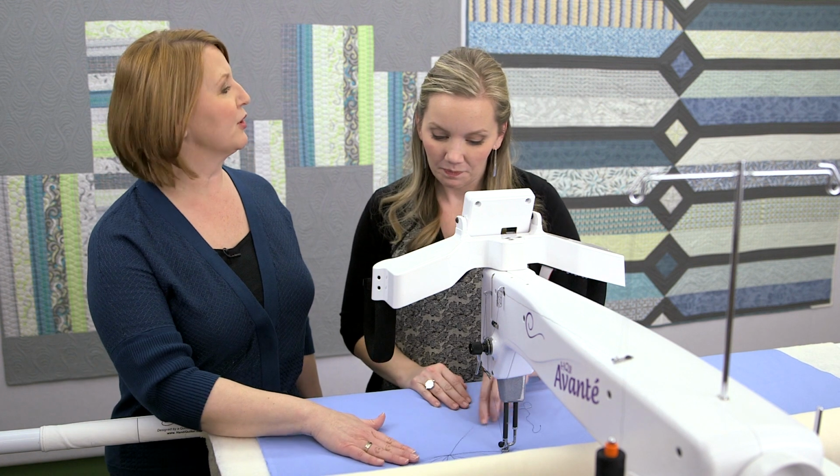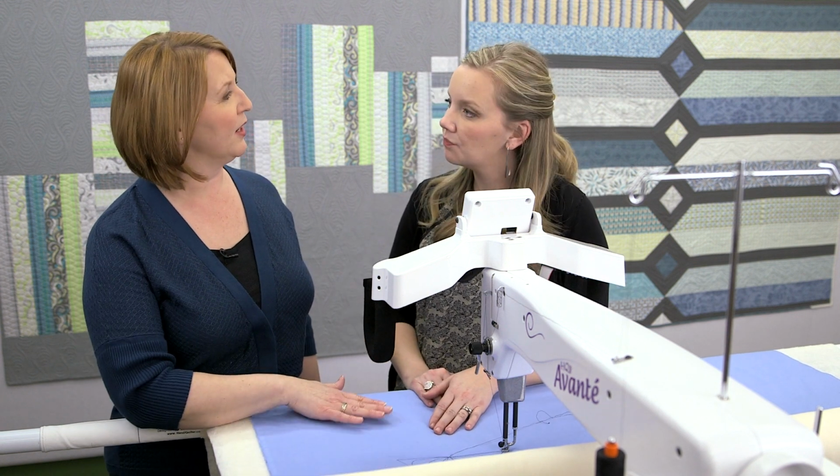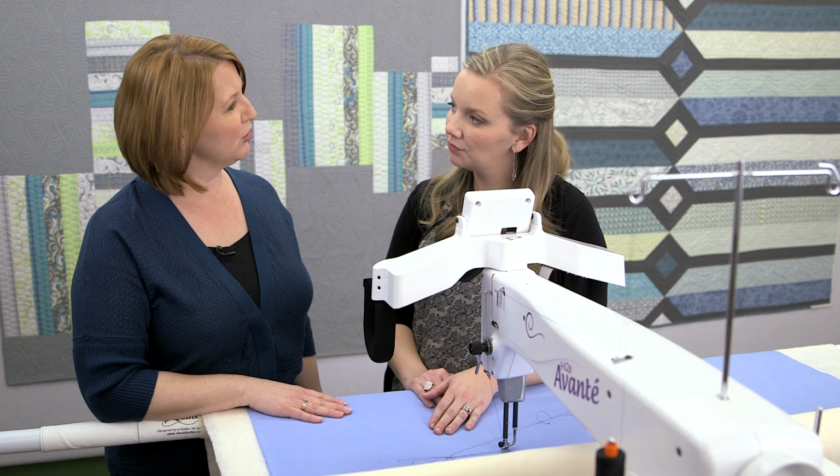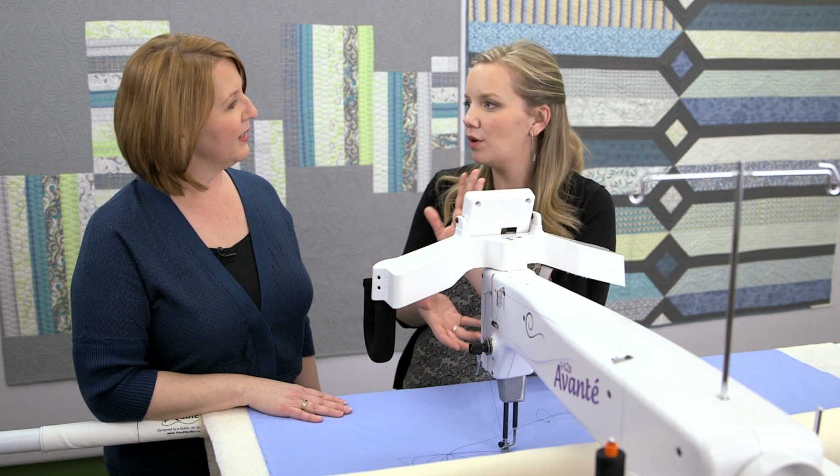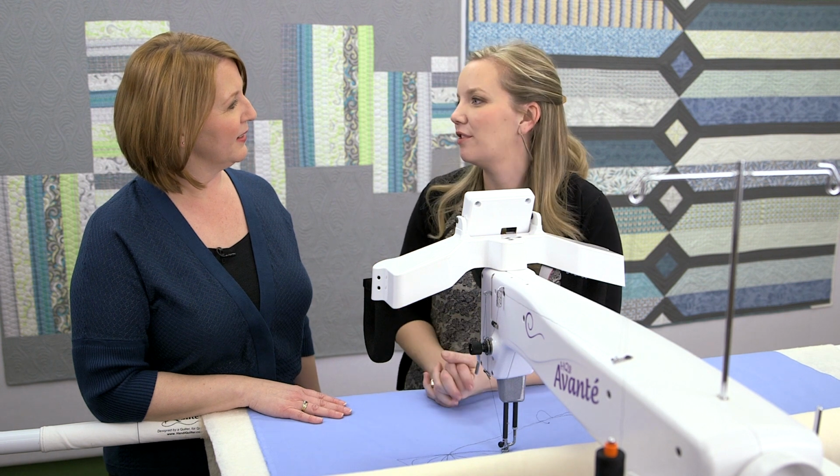Now, if these triangles in your design fanned out from a center design, would you have them face the same direction, or would you change the direction? It really depends on how it's looking on the quilt. Most often I would have it rotate around, but you could do whatever you liked. It's just whatever is your preference.